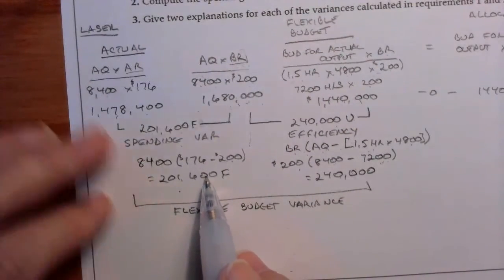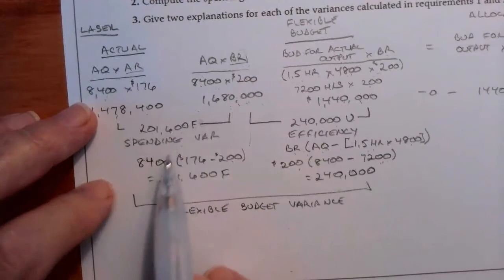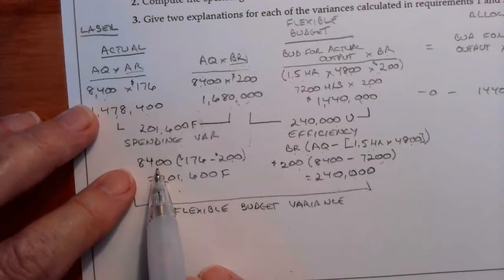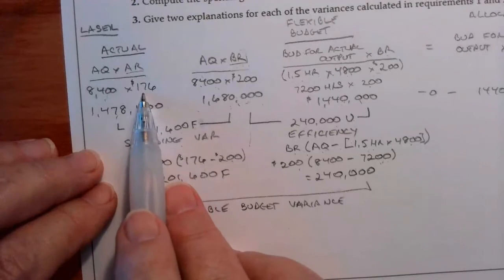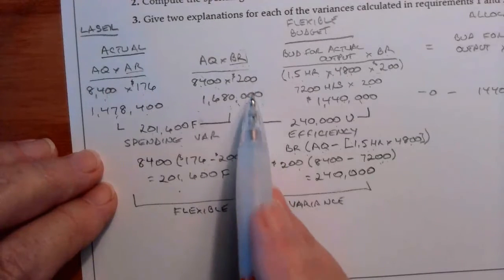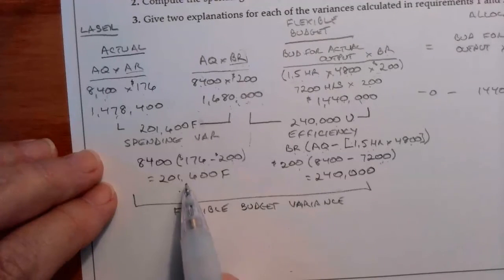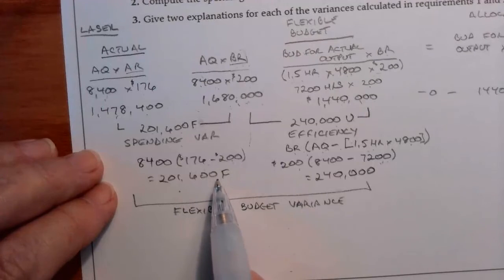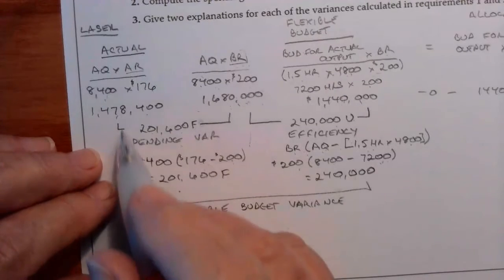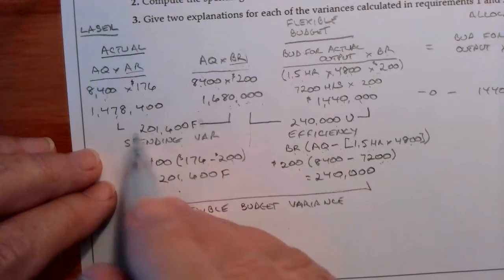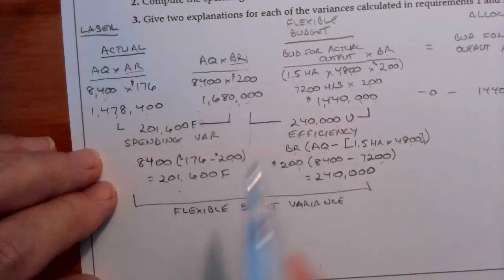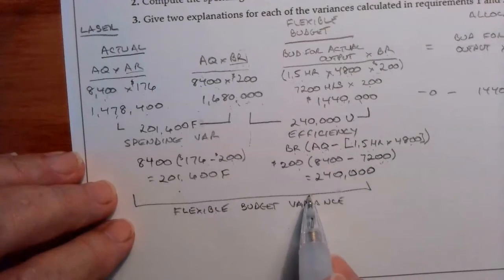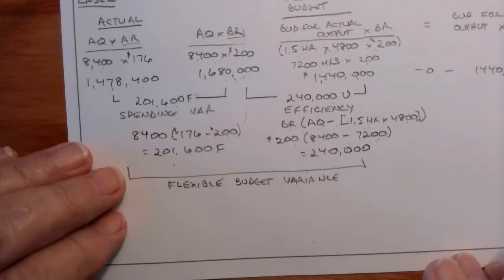We have our common term, an actual quantity of 8,400 times 176, the actual rate, minus the budgeted rate, 200. That gave us 201,600 favorable. So here's our spending variance from here to here, here's the efficiency variance on this side, and this whole thing is the flexible budget variance.